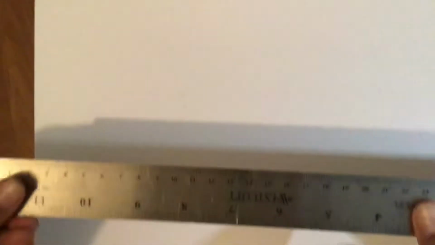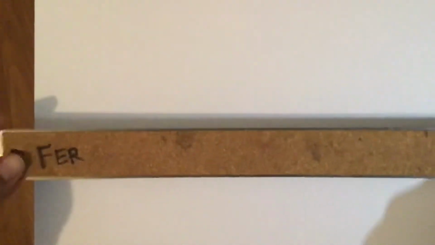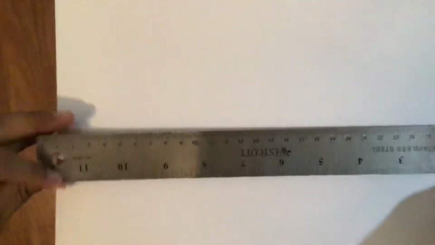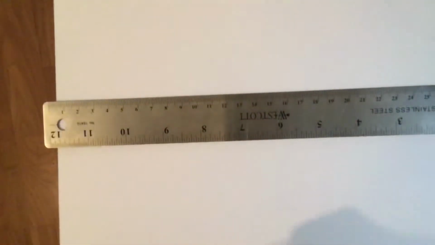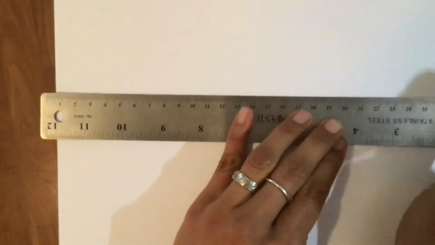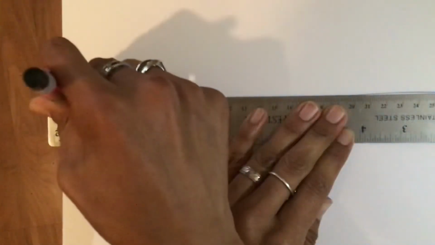To get started, we're gonna draw. Remember, you can use a ruler or anything straight, like a paper, a folder, a cardboard, a lid. So we're gonna draw the horizon, so you can move it up here or down here. So we're gonna draw it here for my landscape. Okay, so there it is.